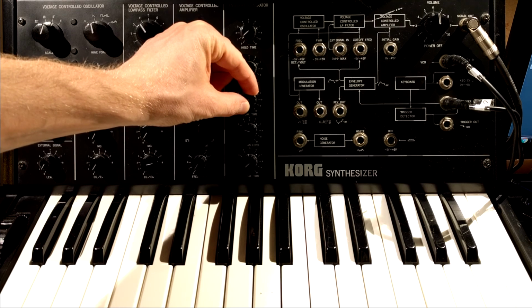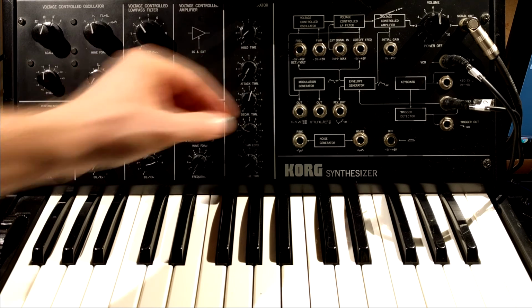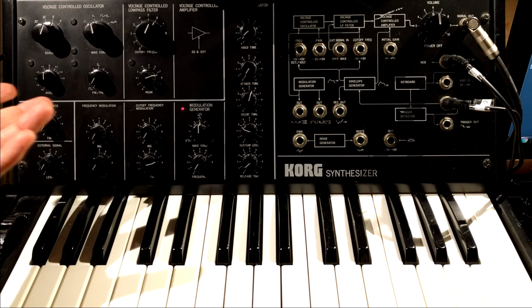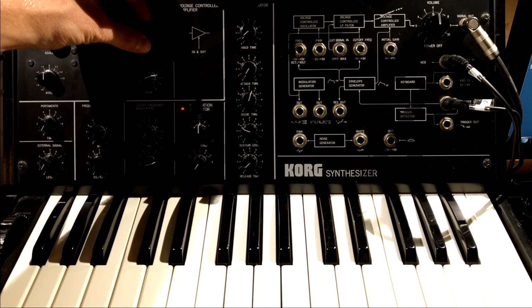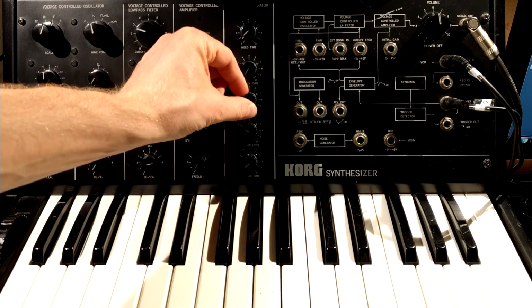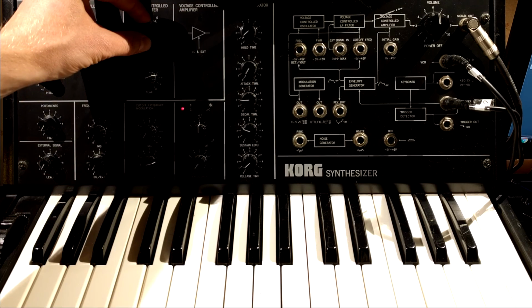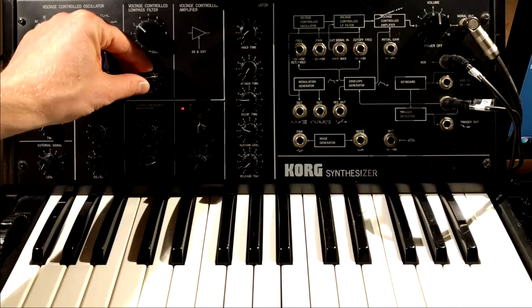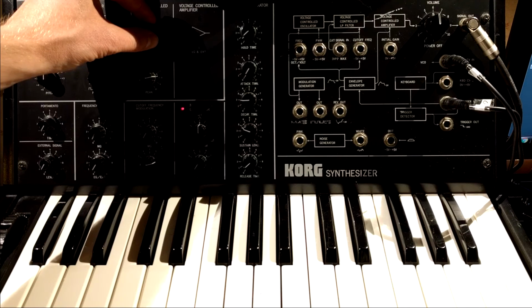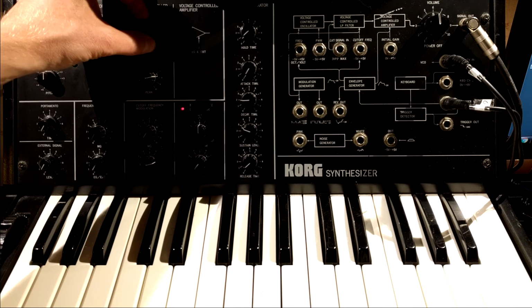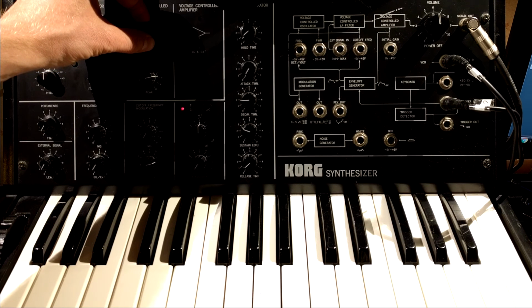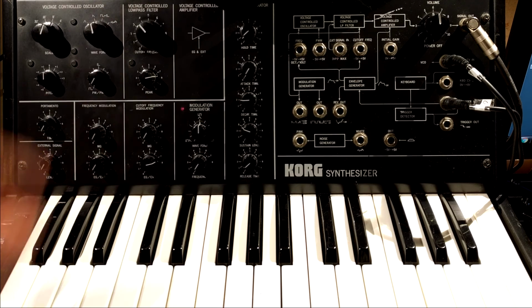You can easily get this to sound nothing at all like a TB303, because it has to do with the filter settings and the range of all this. So I think this is in the ballpark.